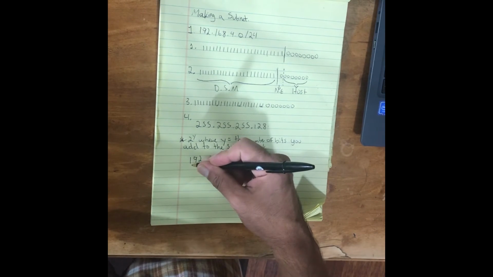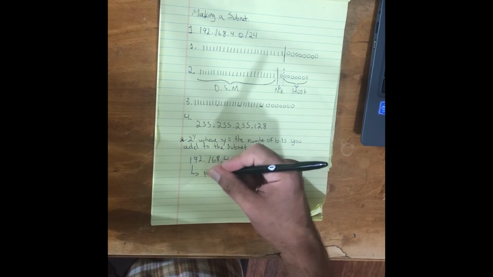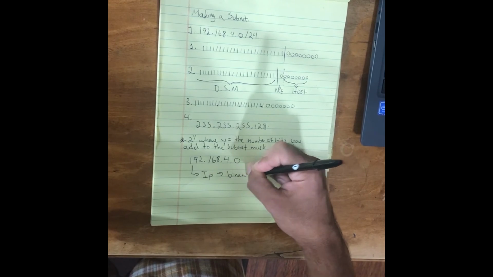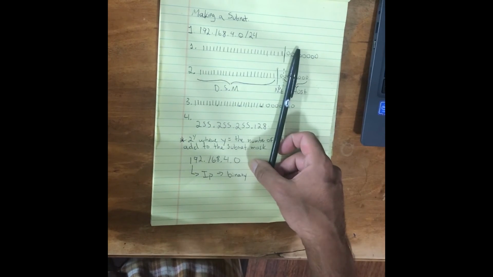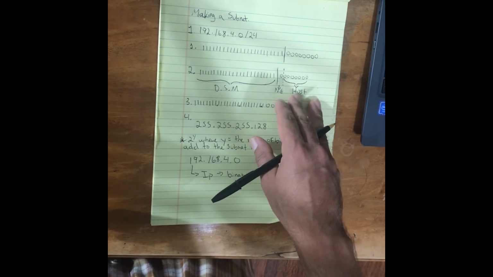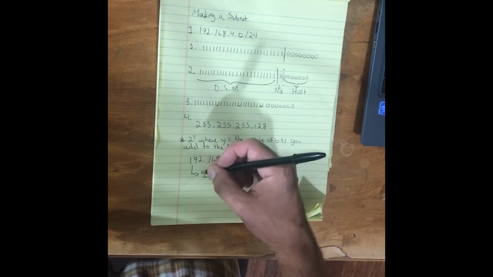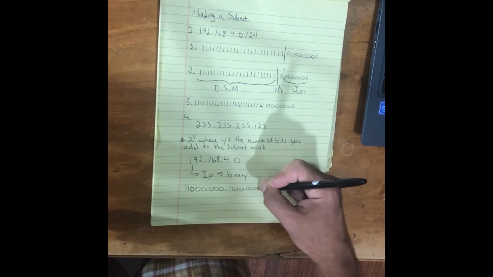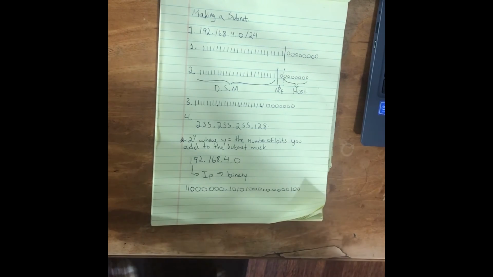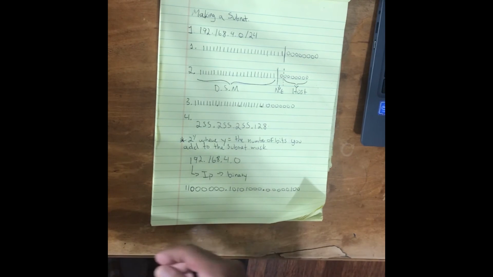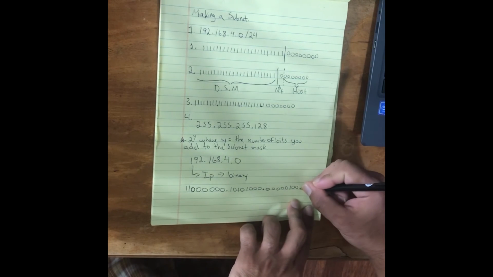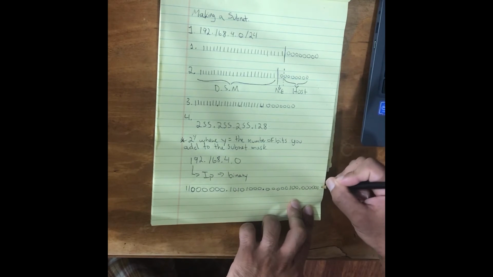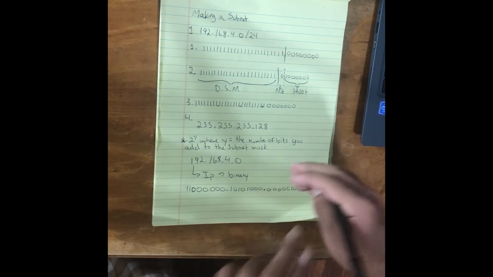And then to convert this IP into binary, you can even use some websites like codebeautify.org. The result is gonna be, there you go.